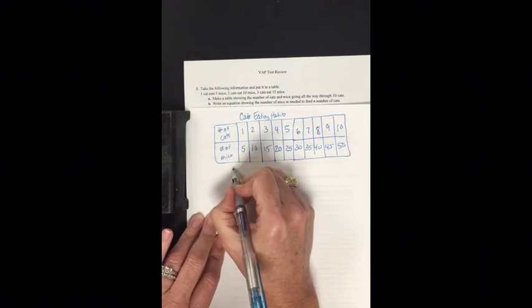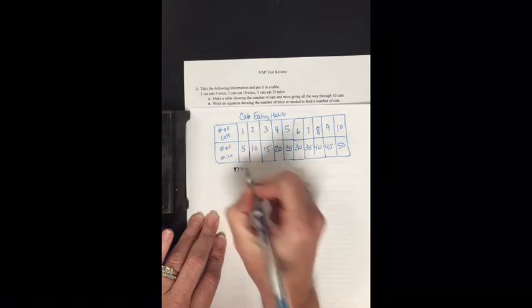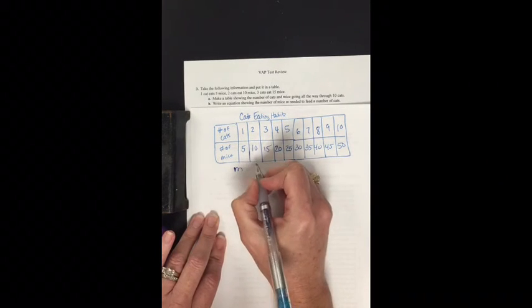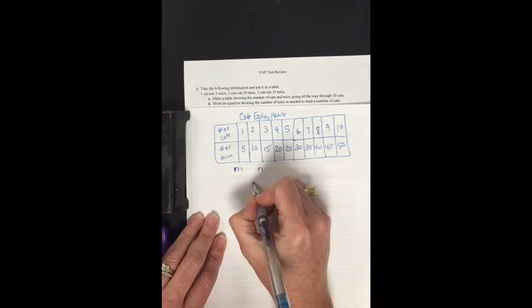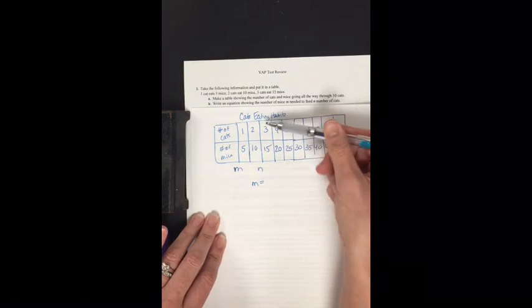Write an equation showing the number of mice, m, needed to feed n number of cats. So m is the number of mice, so I'm going to have an m in my equation. We're looking for the number of mice, so it's going to be mice equals. We need to figure out how we're getting from the top to the bottom. The number of cats we've decided is n. What are we doing to n, this number, to get down here?